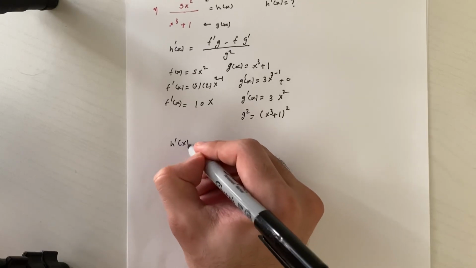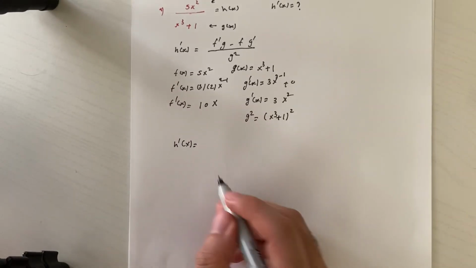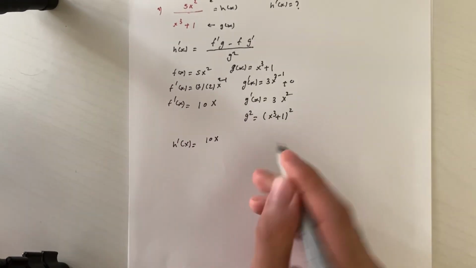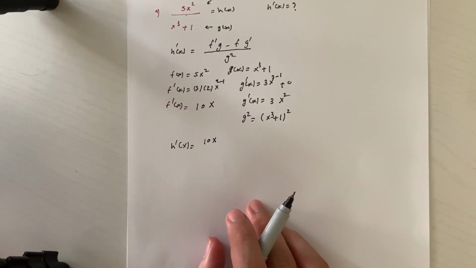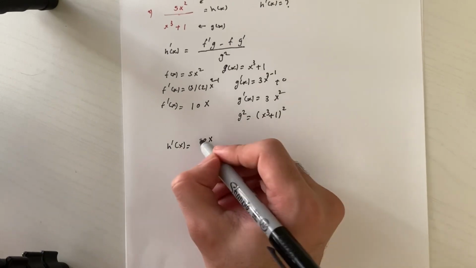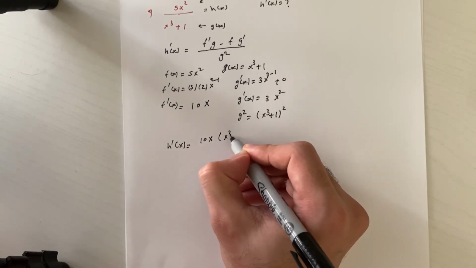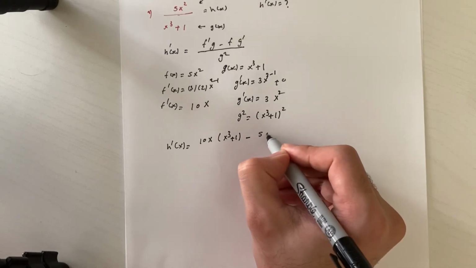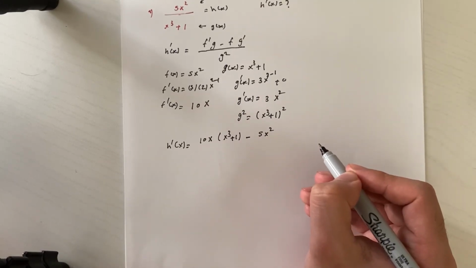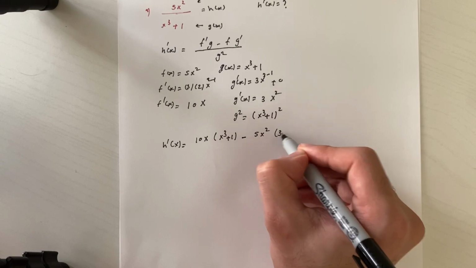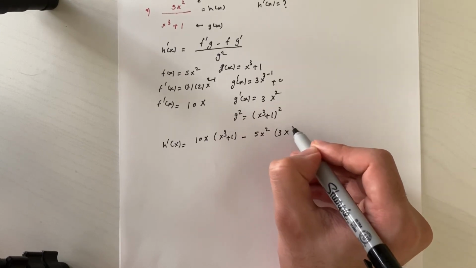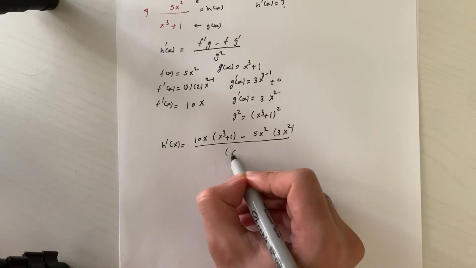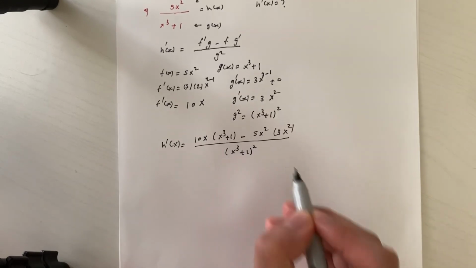Now we are ready to plug this value into the h prime. So h prime will be 10x multiplied by g, which is x to the 3 plus 1. Always use parentheses here so you don't confuse yourself. And then all over g squared, which is x to the 3 plus 1 squared.